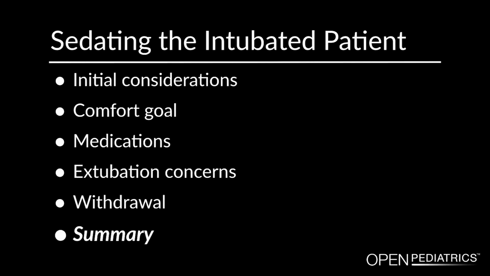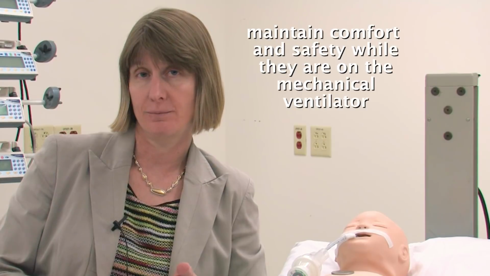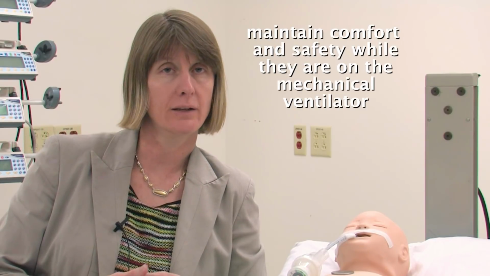Summary. So in summary, the child who has been intubated for respiratory failure from a number of conditions will primarily need your treatment for the underlying condition, but while doing so, we need to maintain comfort and safety while they are on the mechanical ventilator.